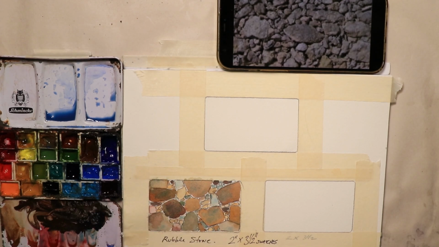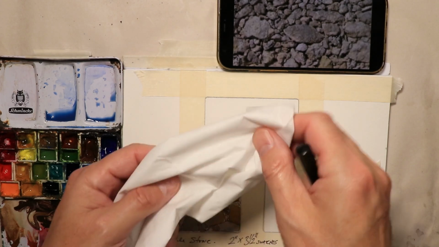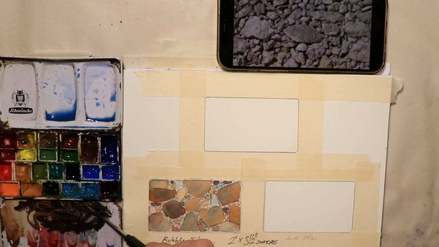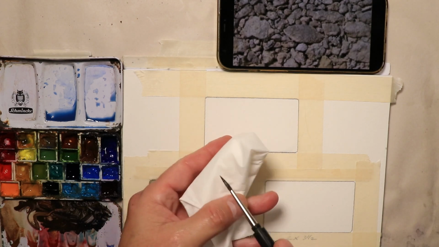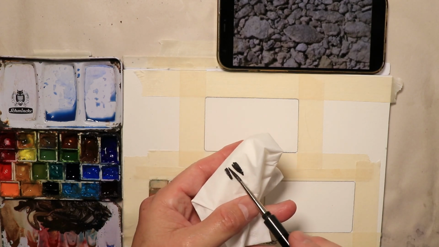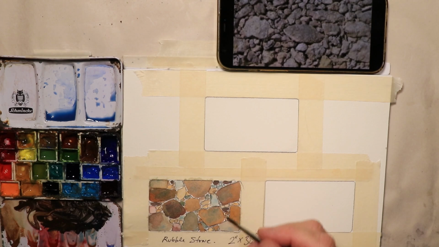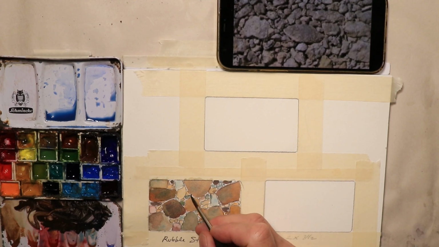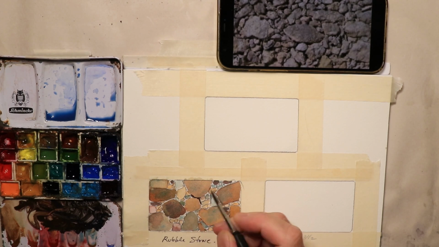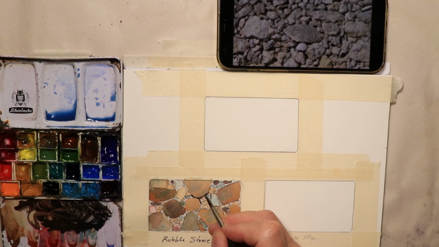And then we can just grab a tissue like this. Once we load up our brush with plenty of paint, you can dry off a little bit of paint on your tissue just so you don't have too much on there. And then we'll just start trying out our darks around the stones. And I think that is looking fine. There we go. So we're off and running with our darks.